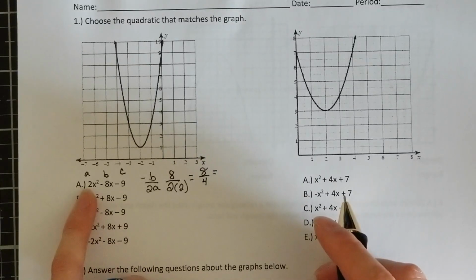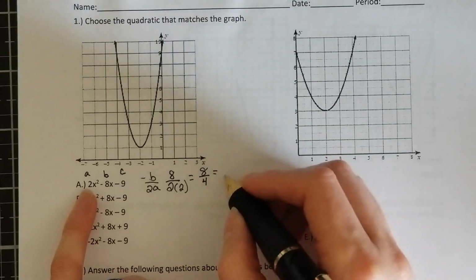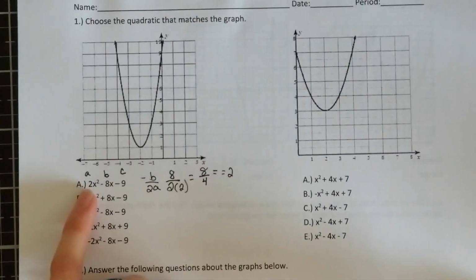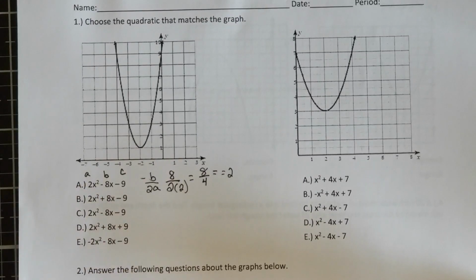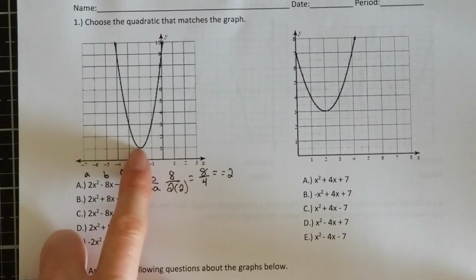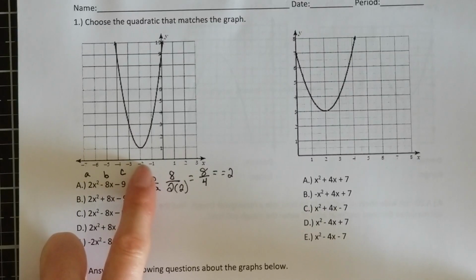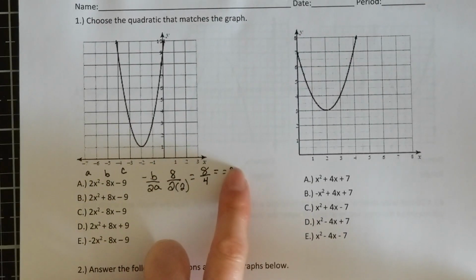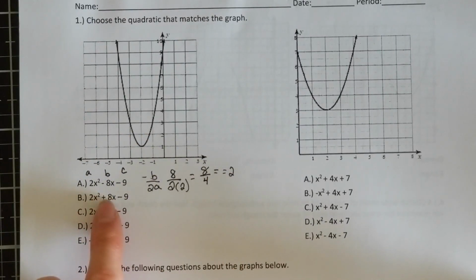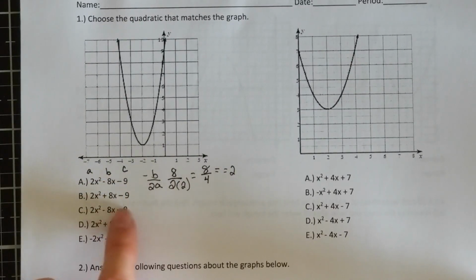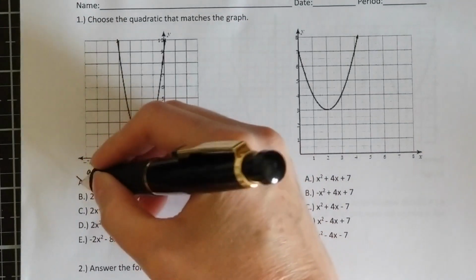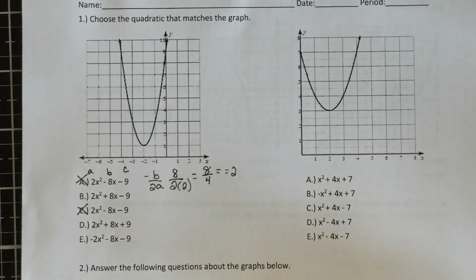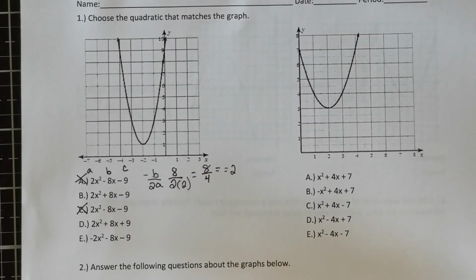8 divided by 4, that would be 2. Okay. So if we look here at the vertex, that is negative 2, so it cannot be A because this has to be positive. So that also would eliminate B because it, or no, not B. C, I mean, because it has the same sign as A. So A and C can be eliminated. So I know it's not those choices because they are the exact same thing here.